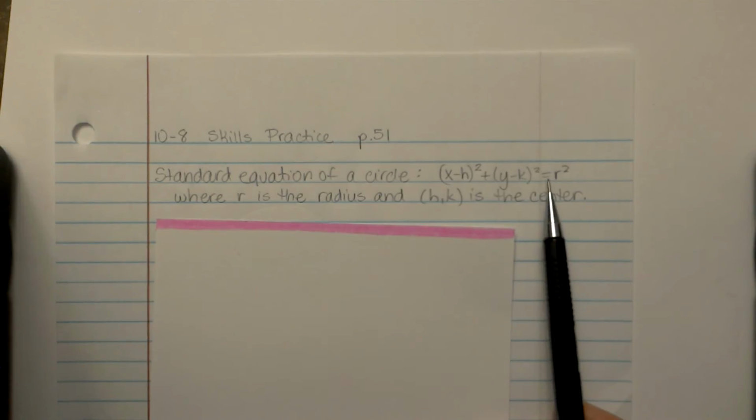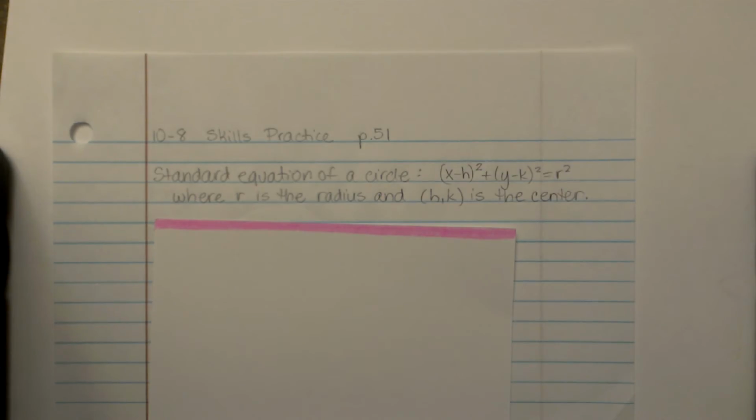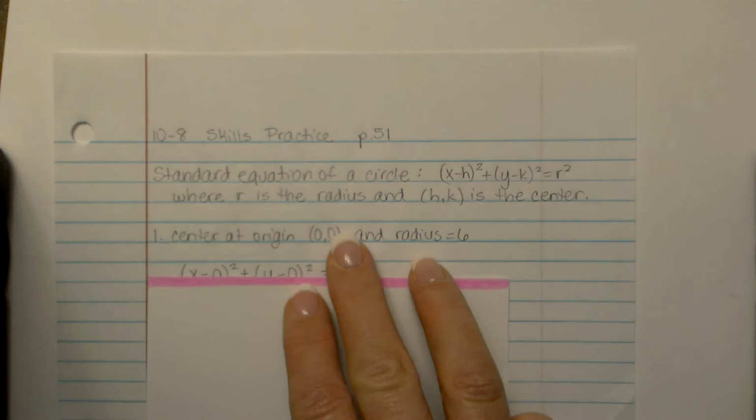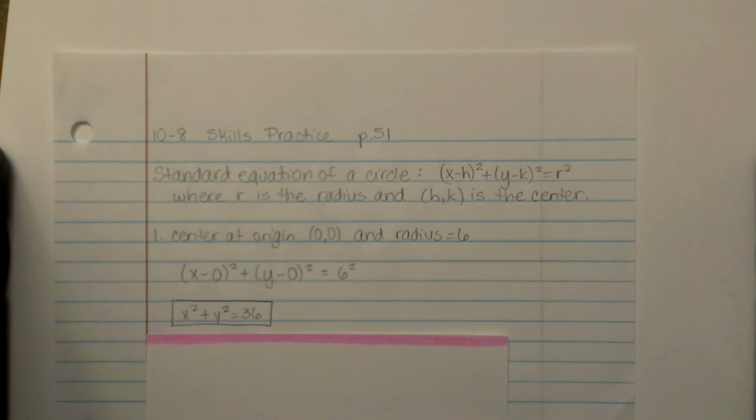Now keep in mind that whenever you're writing equations of circles, it's equal to r squared. So the square root of this number is actually going to be your radius. Now remember, what is a radius? A radius is simply the distance from the center to any point on the circle.